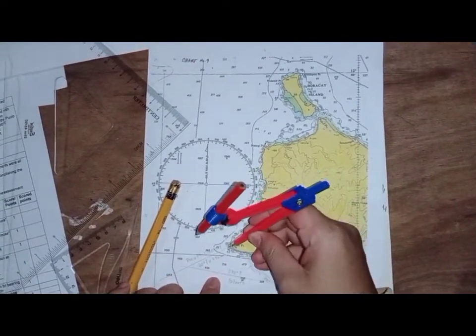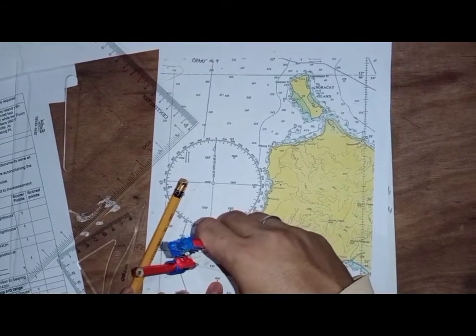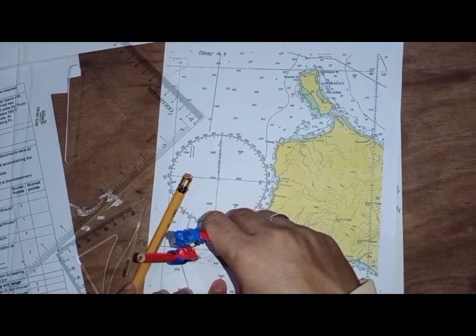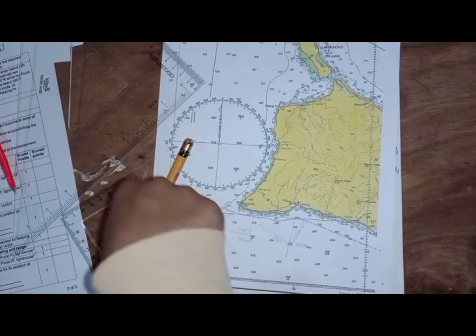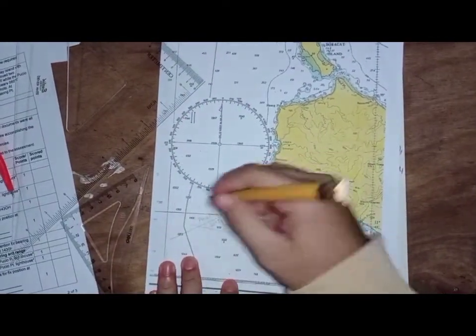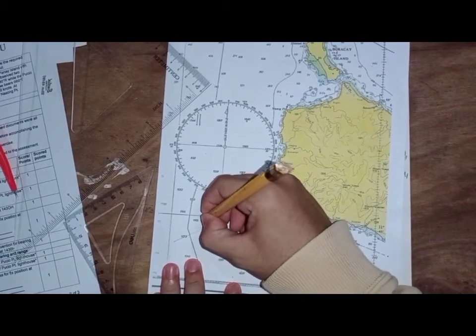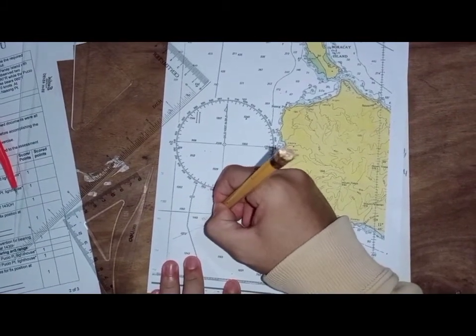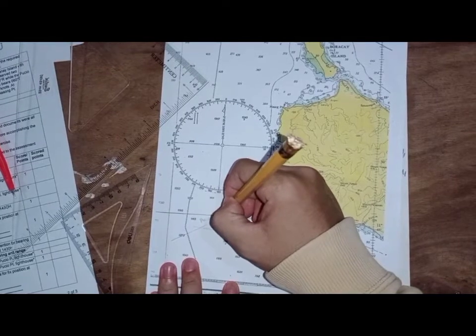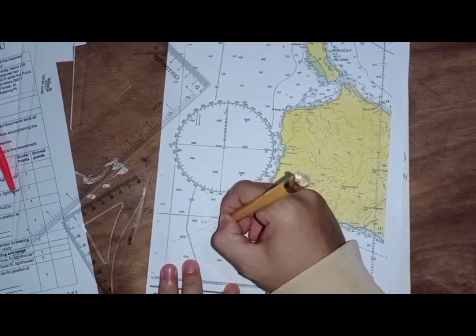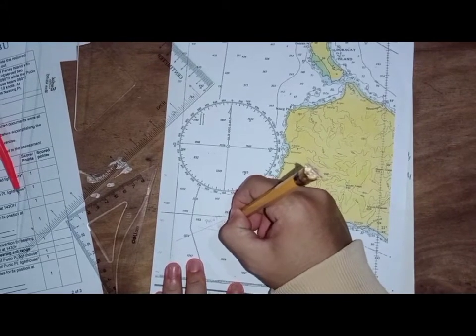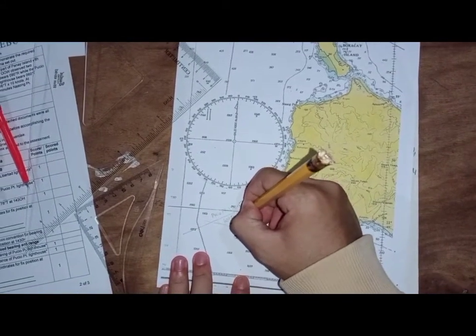Point it to our Pusho Point lighthouse, then make a mark right here. So this one is our Pusho Point lighthouse with 60 degrees true by 3.2 nautical miles.